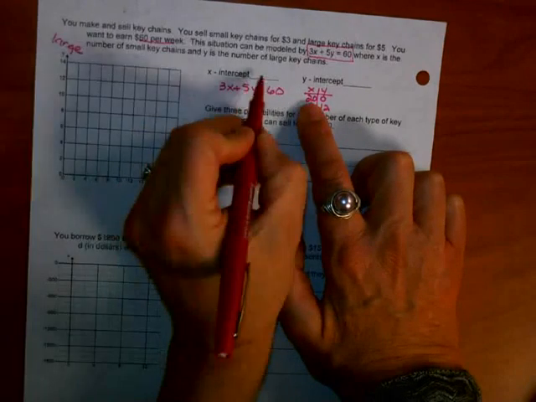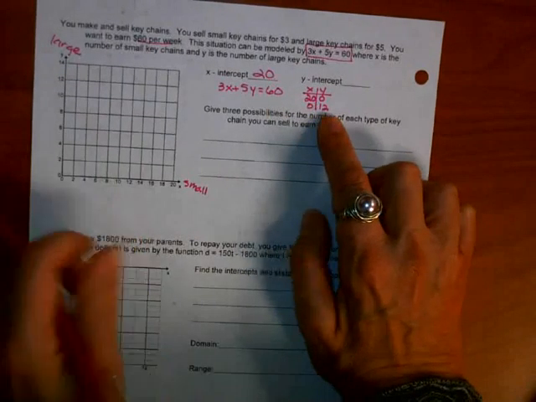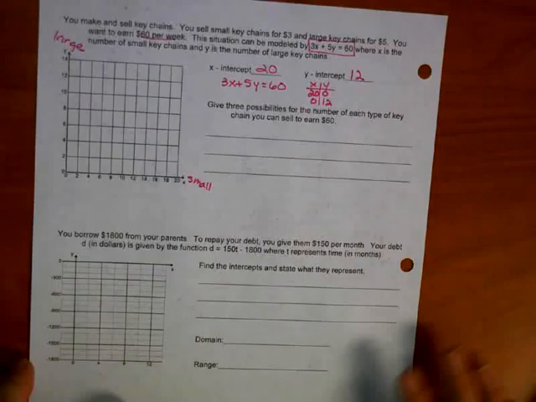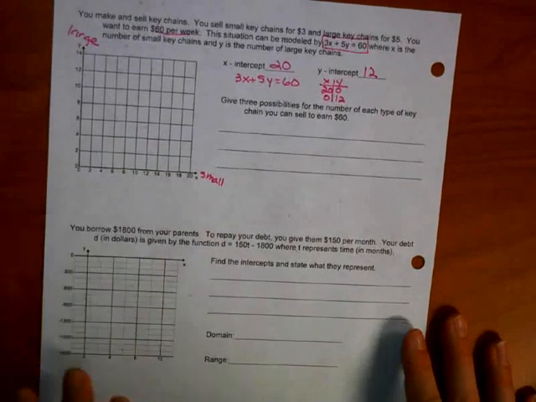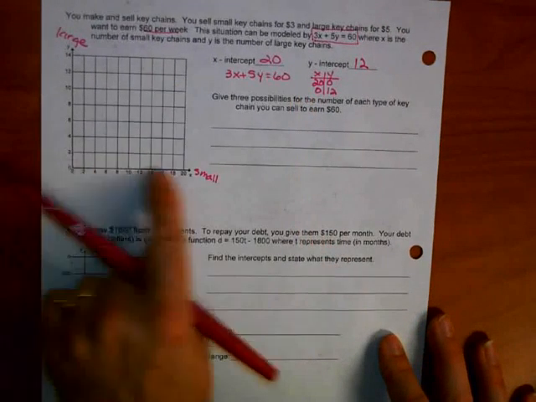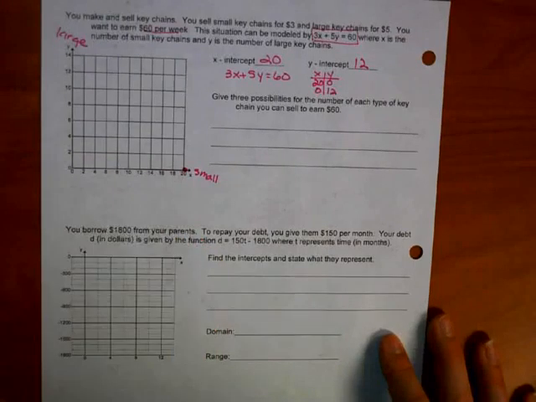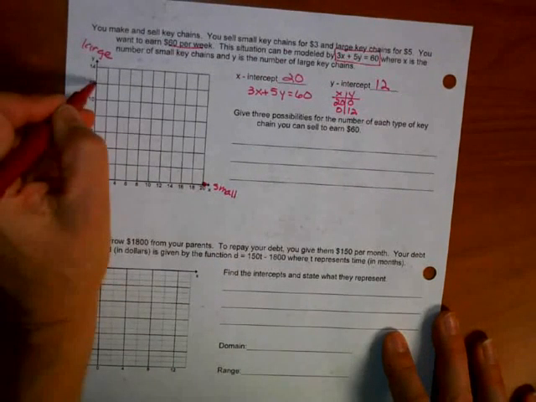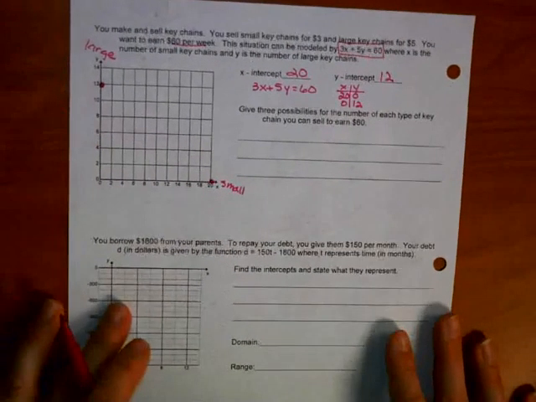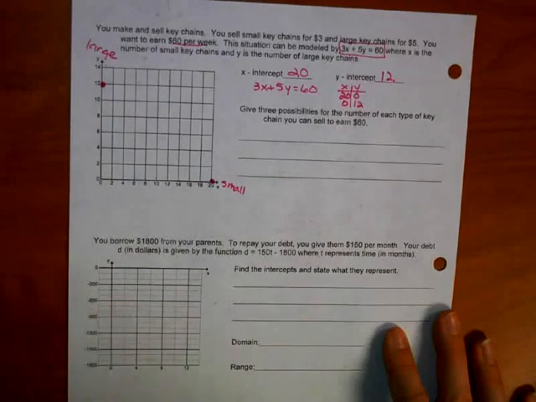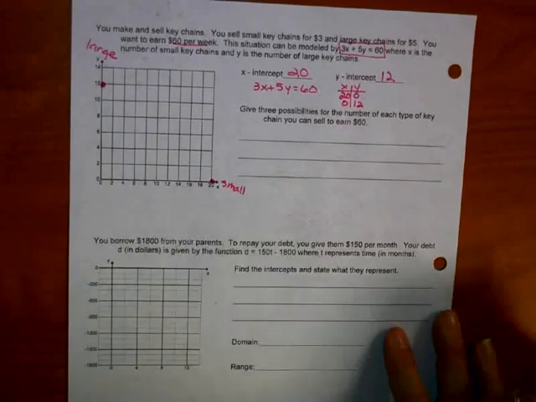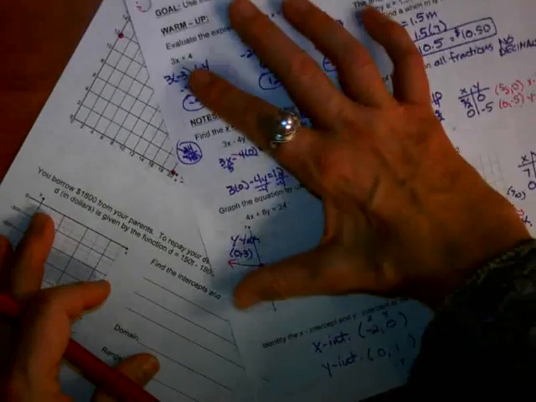Okay, X is 20. That's my X-intercept. Y is 12. That's my Y-intercept. Now I got to graph those. X-intercept is 20. I'm going to put a dot right there. Y-intercept is 12. I'm going to put a dot right there. And connect them with the straightest line possible.